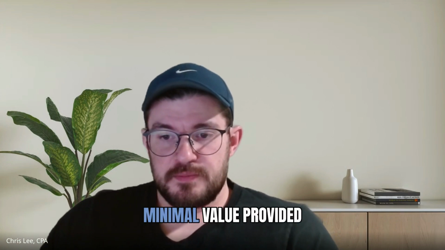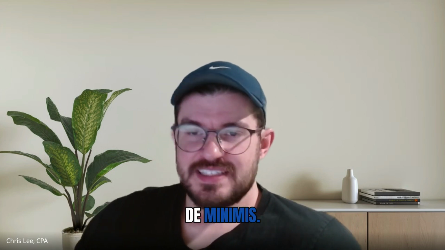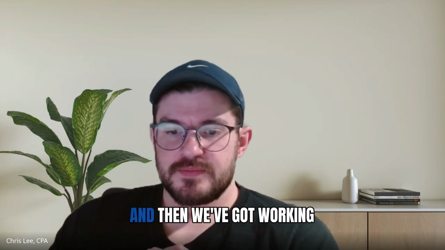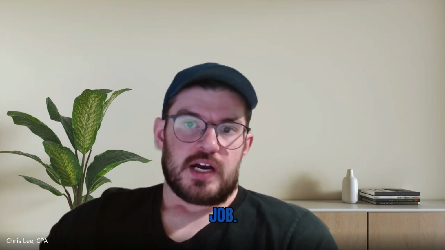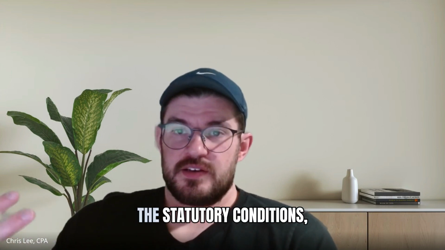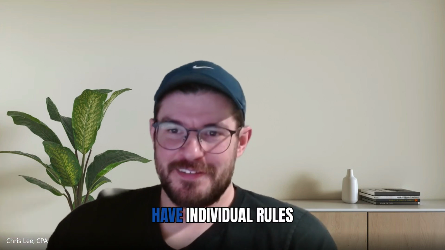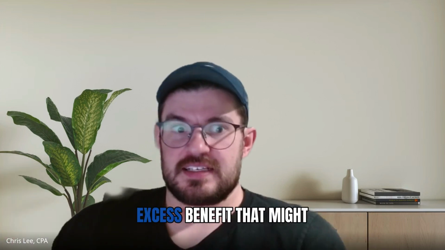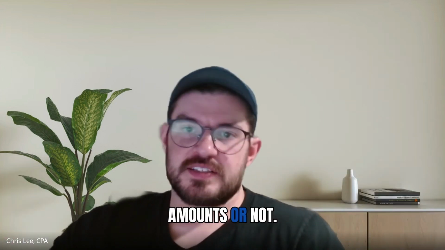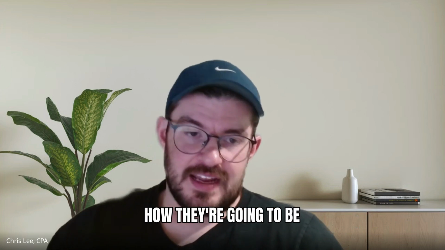De minimis benefits are of minimal value provided infrequently. So this would be non-cash items that are considered de minimis. Again, this isn't going to be gift cards. And then we've got working condition benefits directly related to an employee's job. Failure to meet the statutory conditions for all these items to be qualified, which all have individual rules to them, does result in the entire value being taxable, and it's not just the excess benefit that might be over threshold amounts. So it's really important to understand the consequences of these types of benefits, how they're going to be taxed, and that it's set up properly.